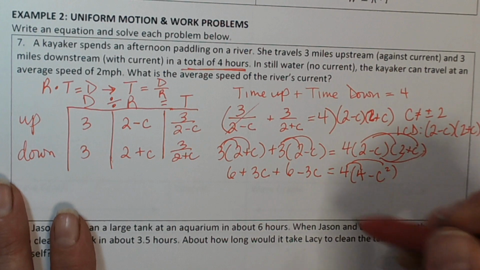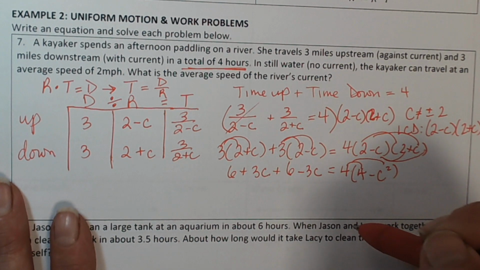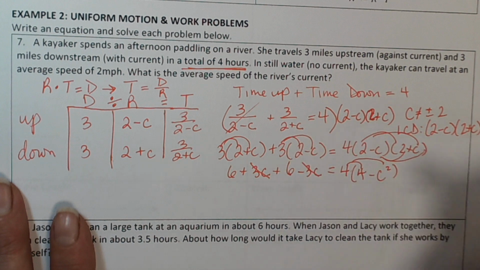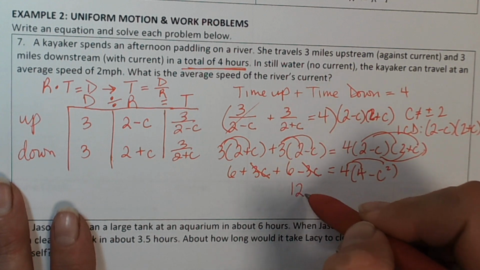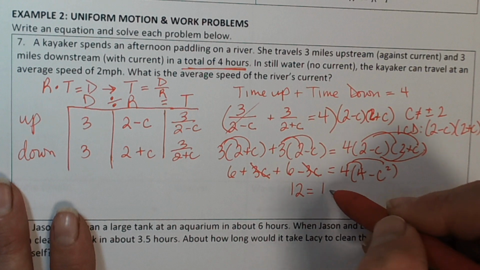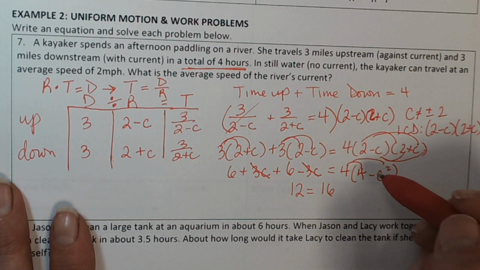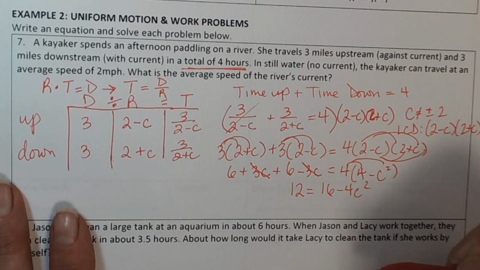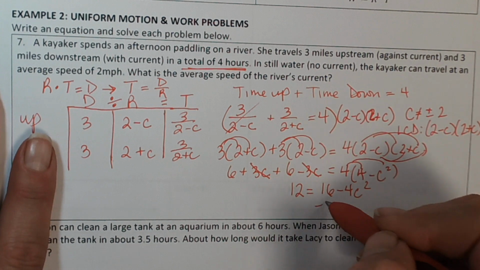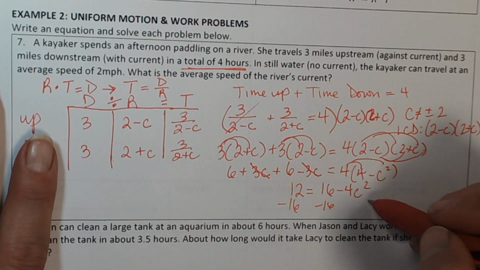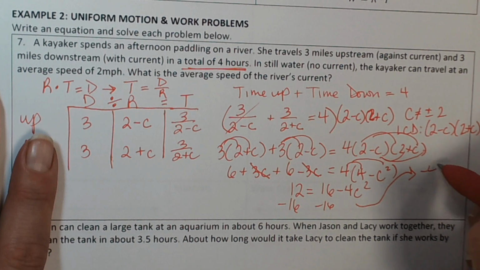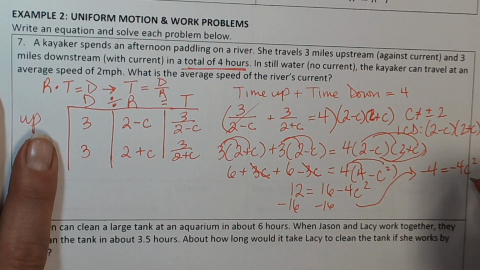Then I'm going to combine my like terms over here and distribute that 4. Now I see my 3c and negative 3c just cancel straight out, so I have 12 is equal to 4 times 4, which is 16. 4 times negative c squared is negative 4c squared. Now I'm going to move that 16 over. Then I get negative 4 is equal to negative 4c squared. So we need to get rid of that coefficient, so I'm going to divide by negative 4. 1 is equal to c squared.